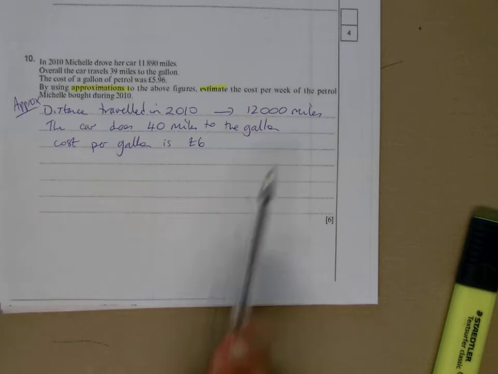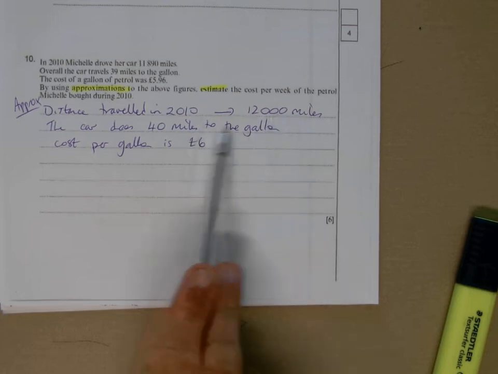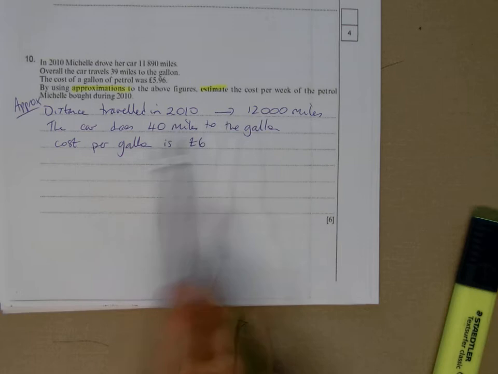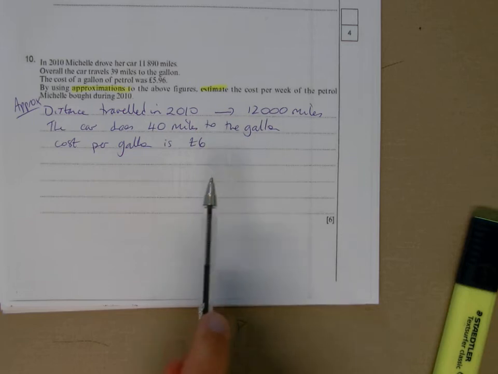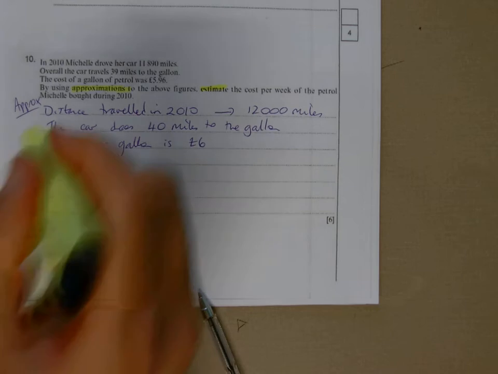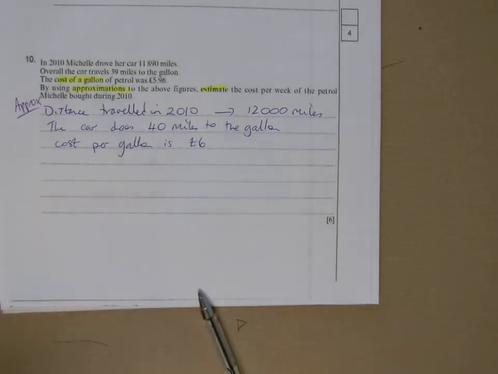Now, if you think about it, she travelled 12,000 miles in total in 2010, and the car does 40 miles to the gallon. So we need to see how many gallons she's used. That's what I would do here, because they tell us the cost of 1 gallon, and we've rounded it to be £6. So we need to see how many gallons she's actually used.